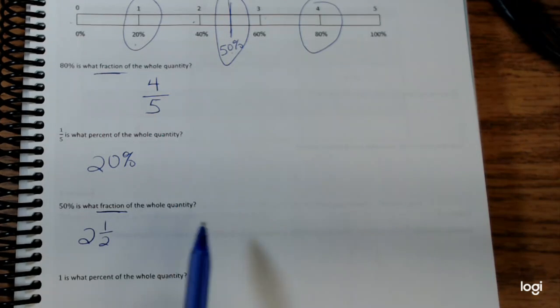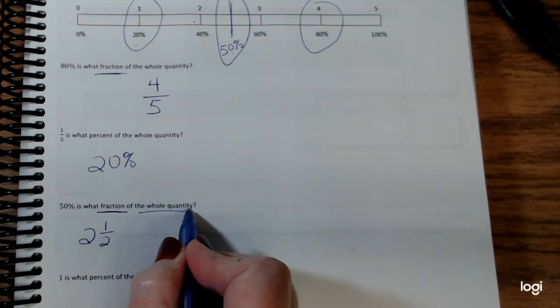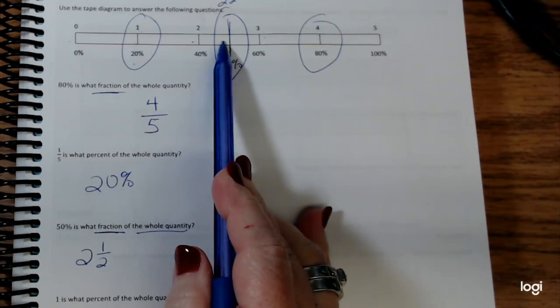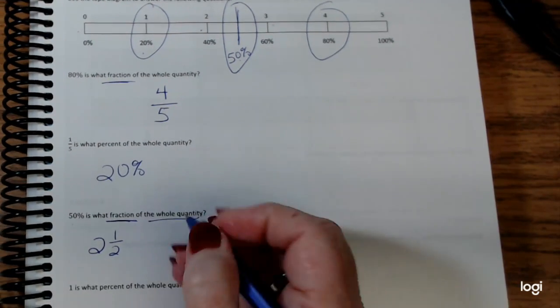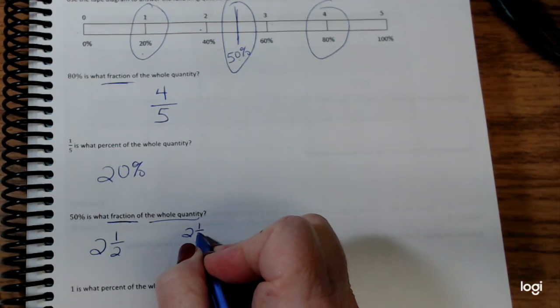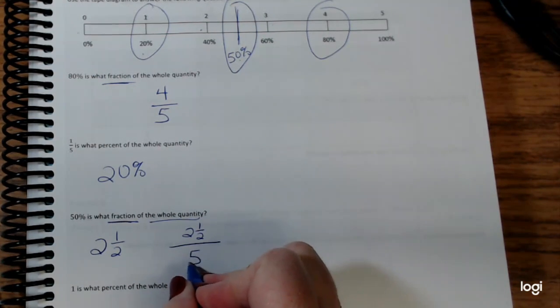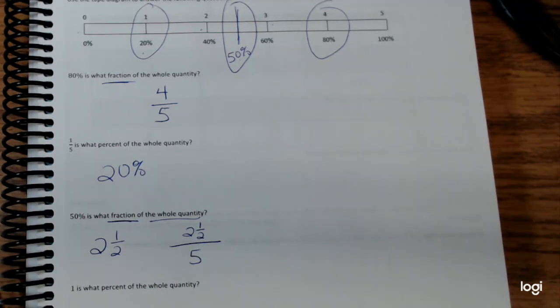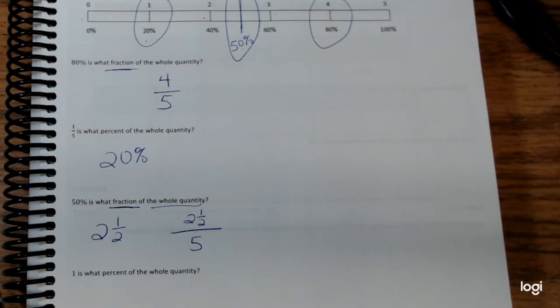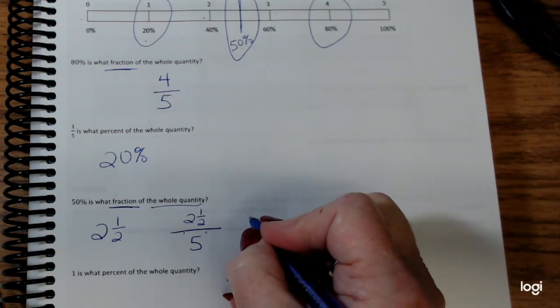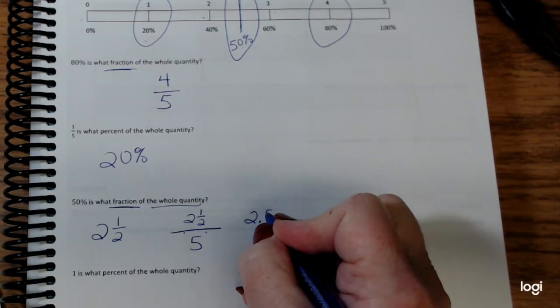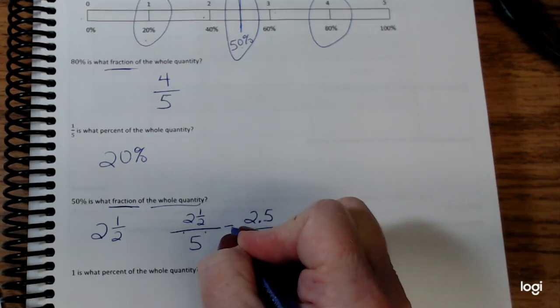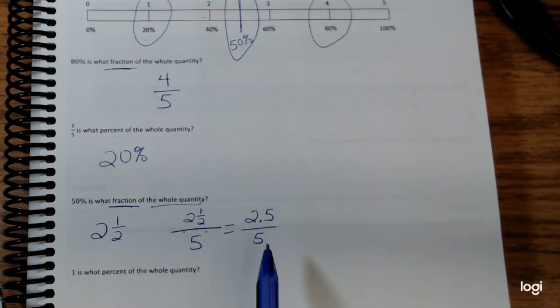Well, we have to be careful too because it says of what fraction of the whole quantity. Well, this is 2.5 out of the 5. So I'm really going to write something that looks kind of crazy like this, 2.5 out of 5. Well, I know that I really don't want to leave it looking like that. So I know that 2.5 can also be written like this, right? So we have that. But I don't want to leave a decimal up here, do I? So I want to change that.